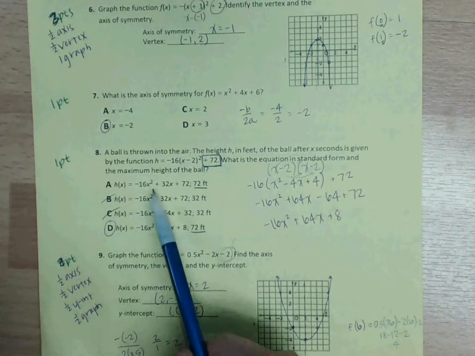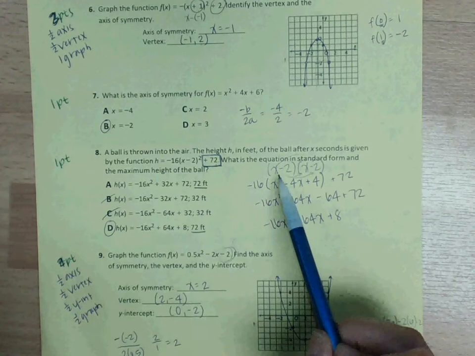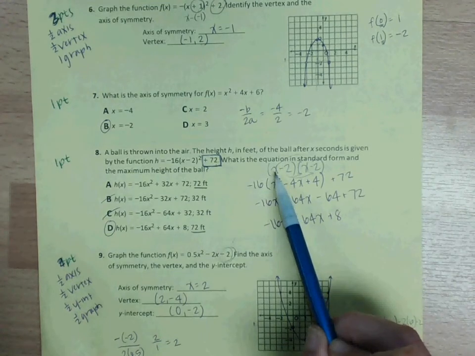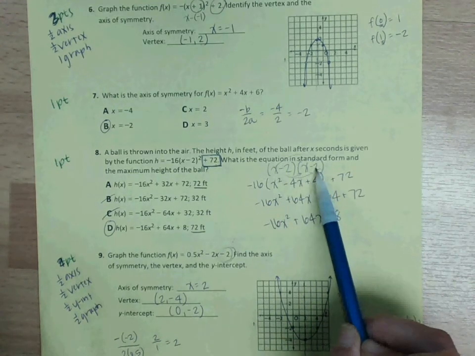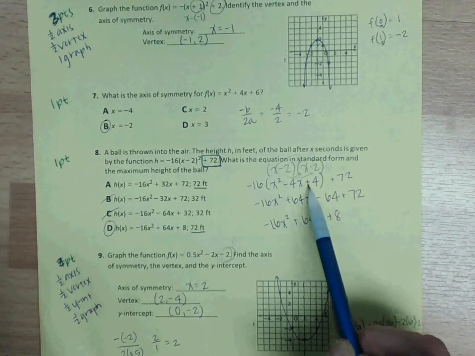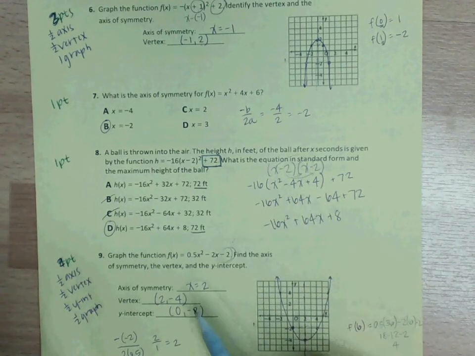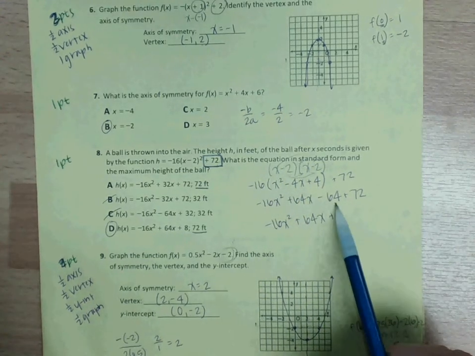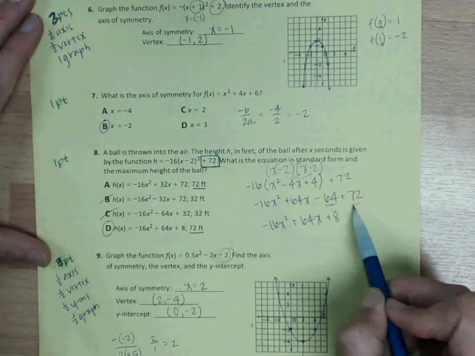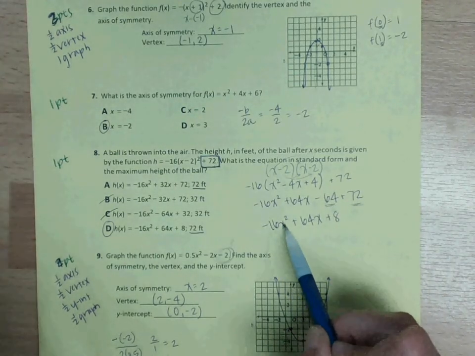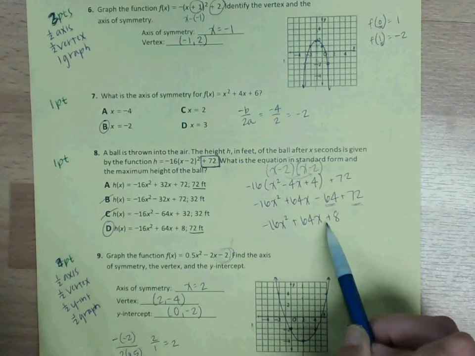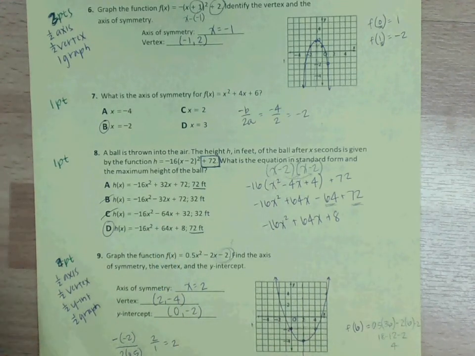And then in order to change it to standard form, we have to multiply the x minus 2 squared to get x squared minus 4x plus 4. Distribute the -16, and then combine these like terms at the end. So we end up with negative 16x squared plus 64x plus 8, which is D.